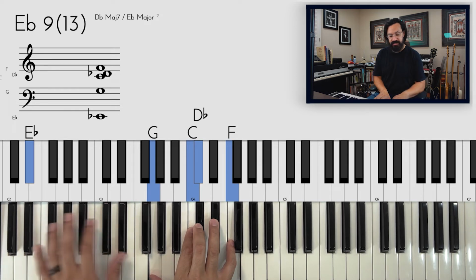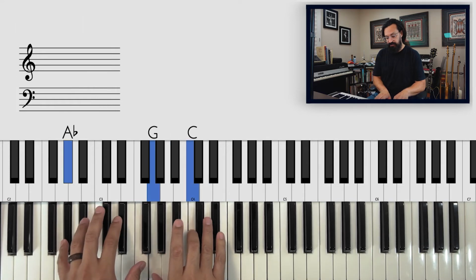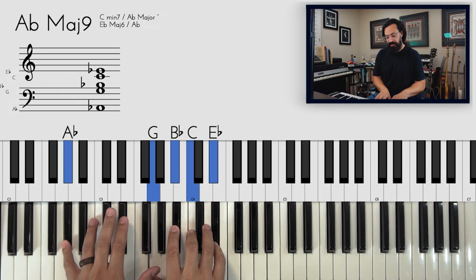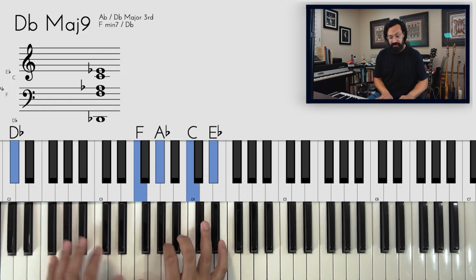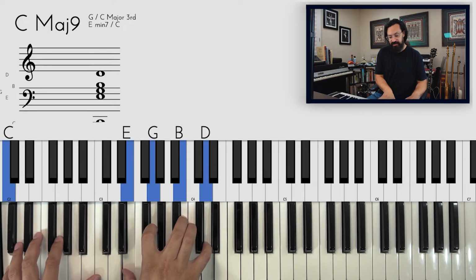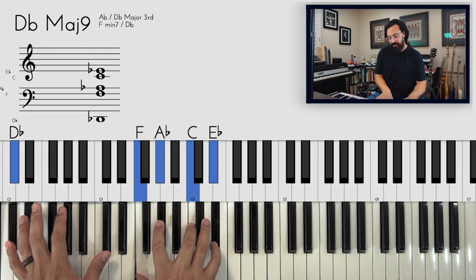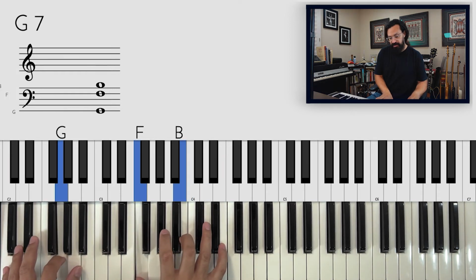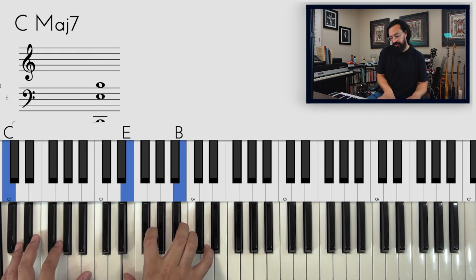And then we continue on with A flat major 7, with the shell voicing and the 9th and 5th. D flat major 7, G7, C major 7. Again, shell voicing, and then the additional notes for the D flat, shell, add additionals, shell, additionals.